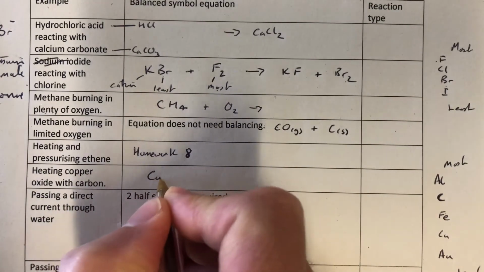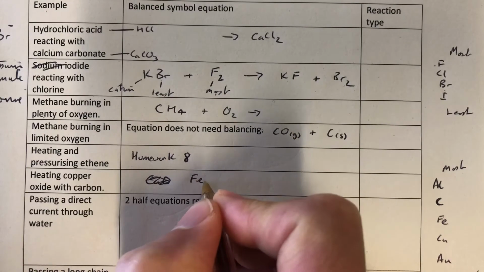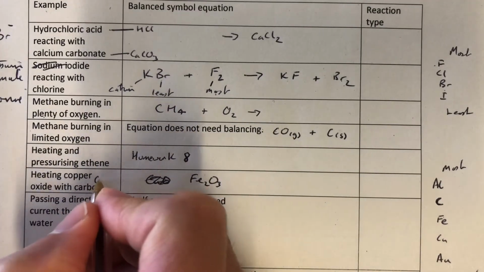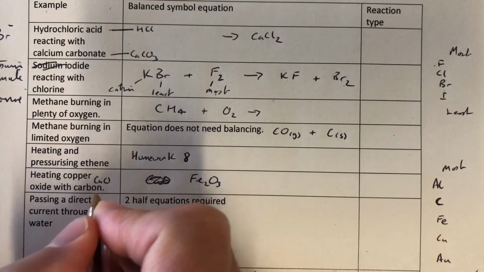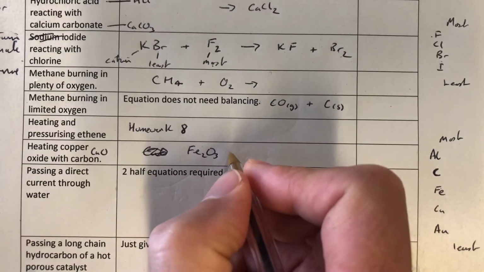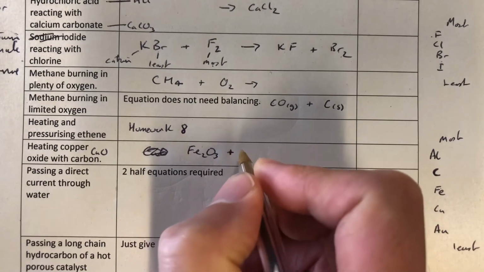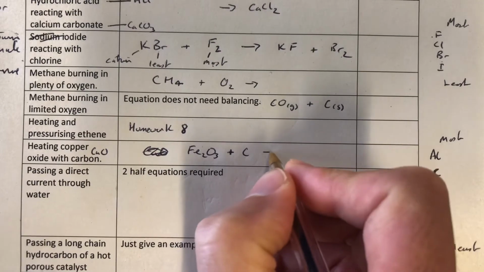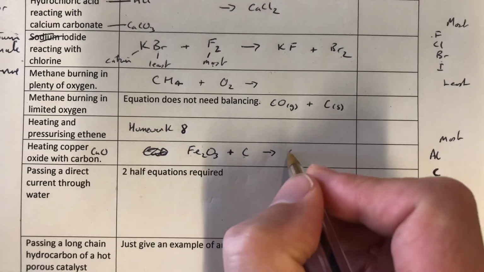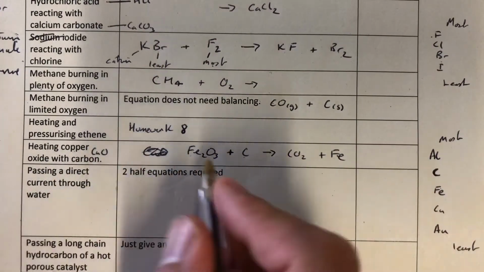okay, so the copper oxide there, well, I'm going to do mine with iron. I'll do iron oxide. Okay, I'll give you the formula of copper oxide. The formula of copper oxide is CuO. I probably should have given you that. Iron oxide there, and if we react that with carbon, it's a displacement reaction. The carbon is more reactive than iron, so it takes the oxygen. It's going to make carbon dioxide and leave iron on its own. Okay, you're doing copper, I've done for iron.